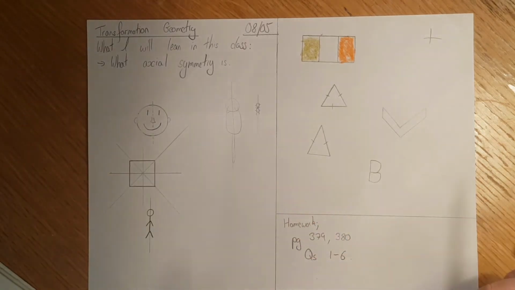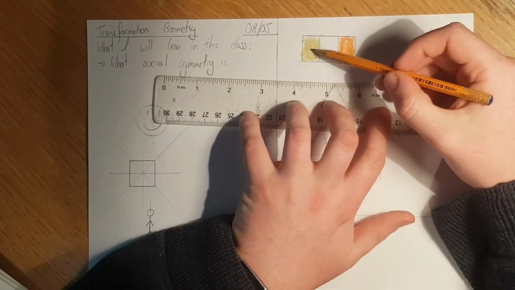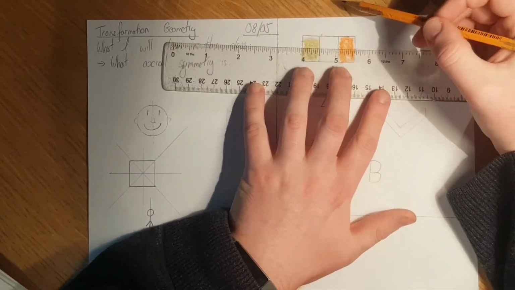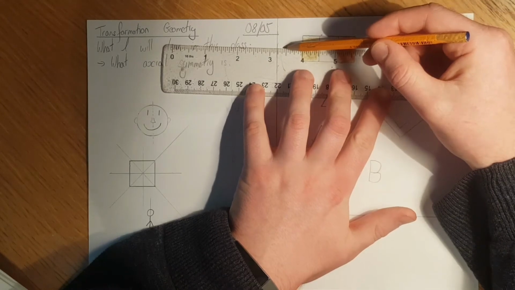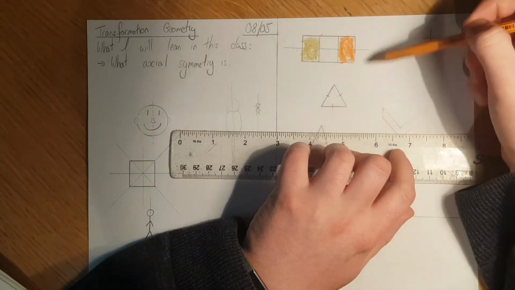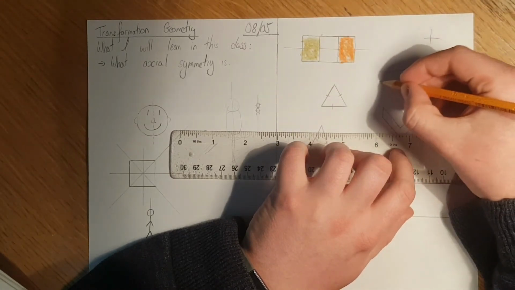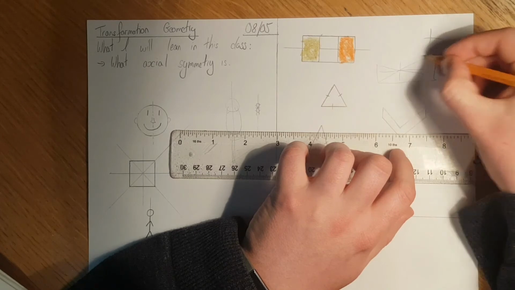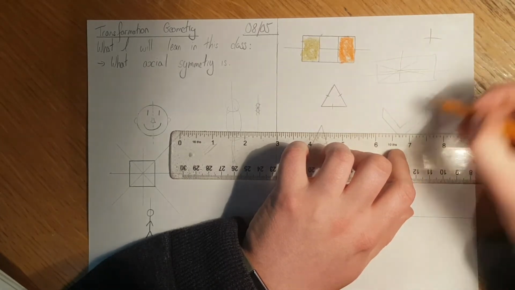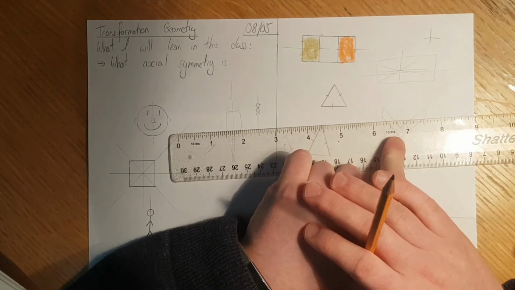Other examples of symmetry: most flags. So the Irish flag, I tried to use a green crayon, this has not come out well. Most flags are symmetric in some way, so the French flag, Italian flag, what have you. The British flag, for example, actually has its two lines along it that are symmetric anyway.